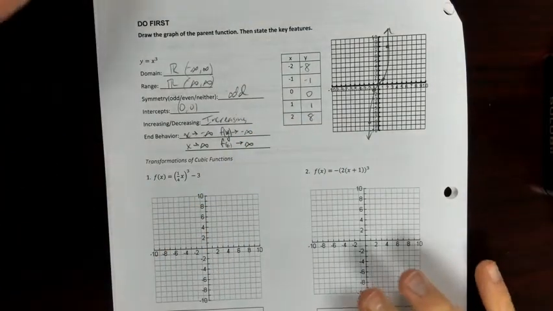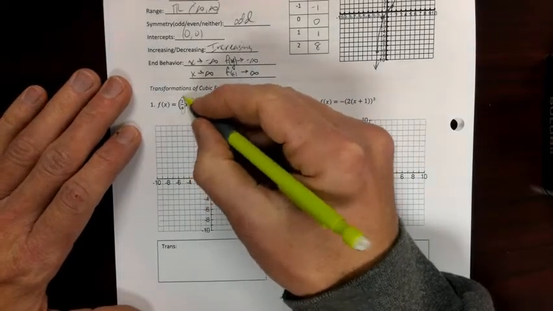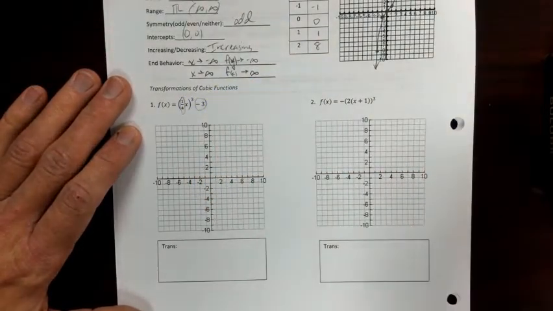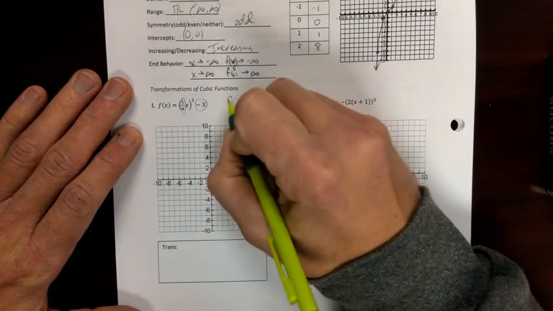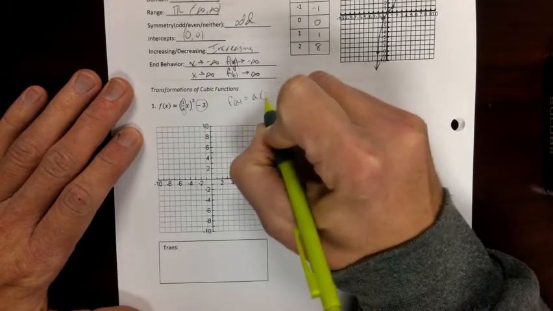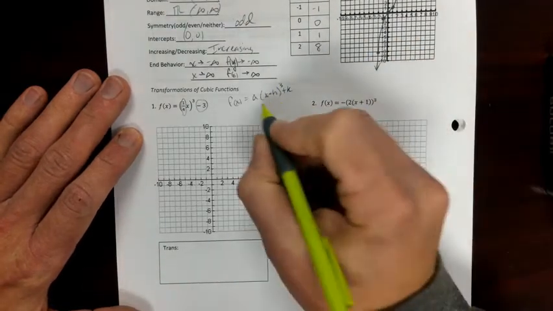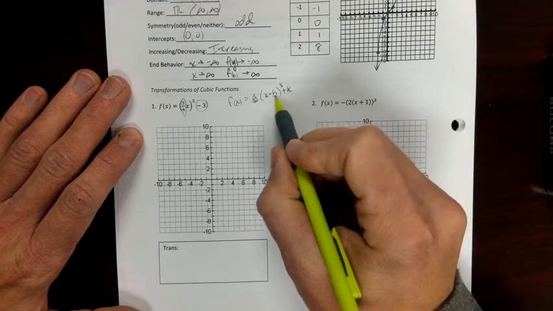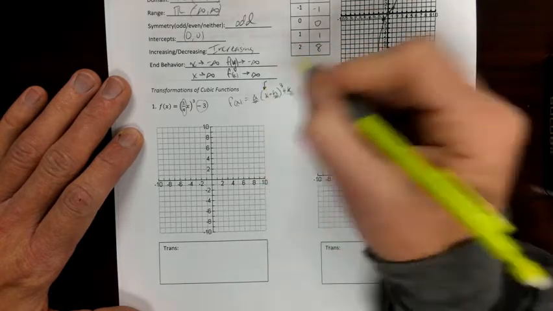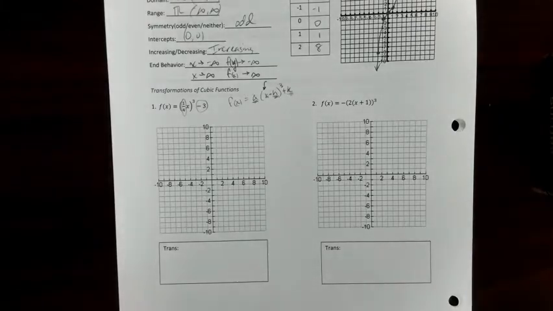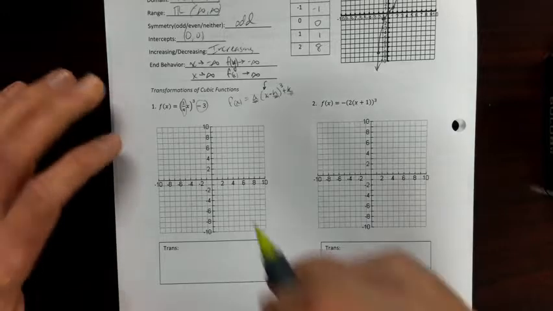Alright, so let's talk about some transformations to these cubic functions. Let's look at number 1. I can see right here I have two transformations. So my base rule would be f of x equals a times (x minus h) cubed plus k. A is going to transform, h is going to transform, k is going to transform. And understand that we can have a value for my coefficient in front of my x. So let's see what changed.